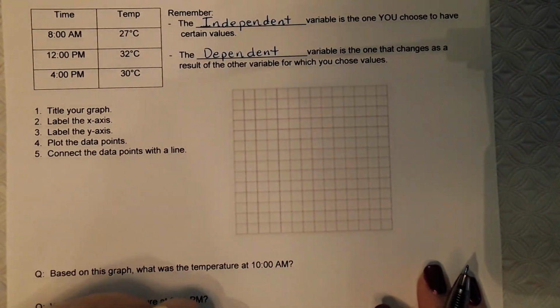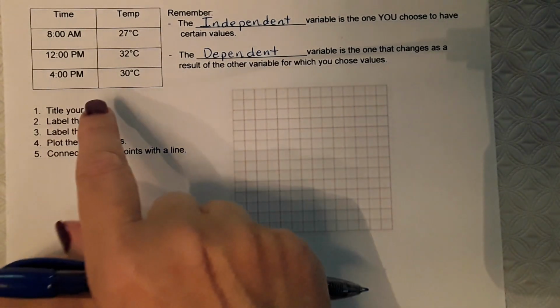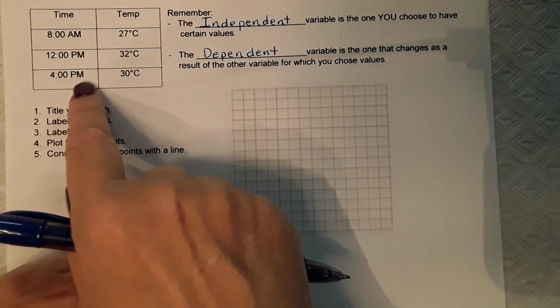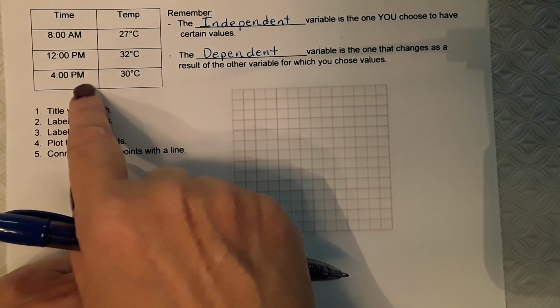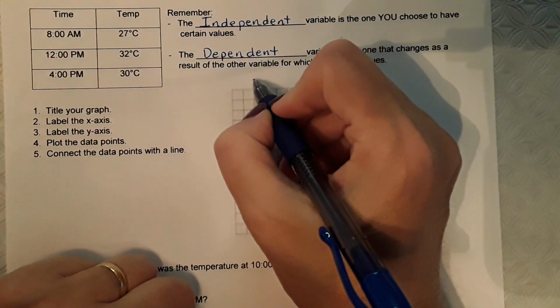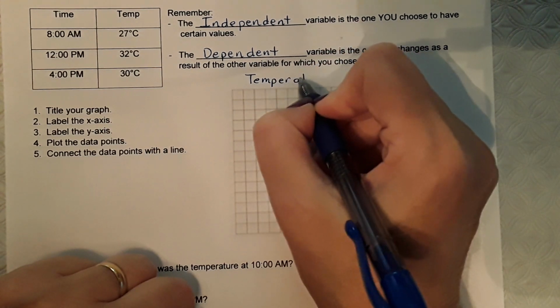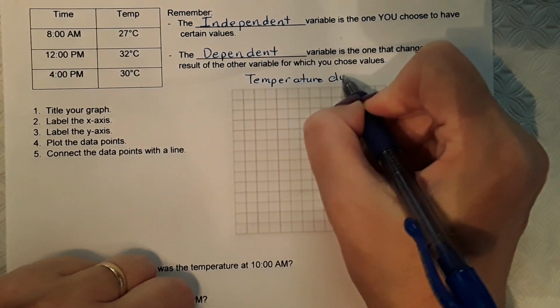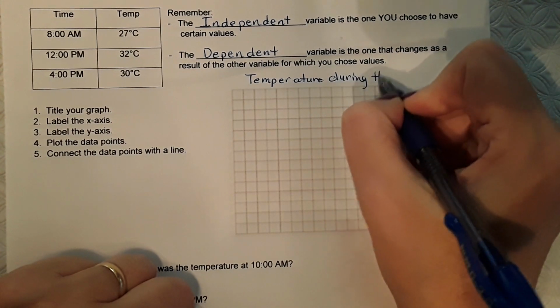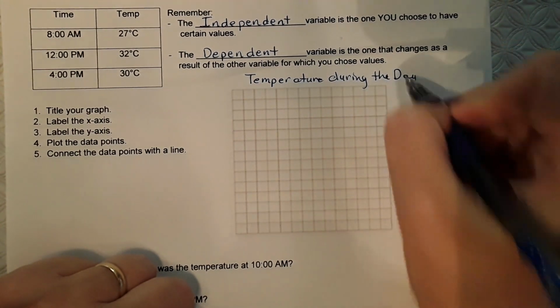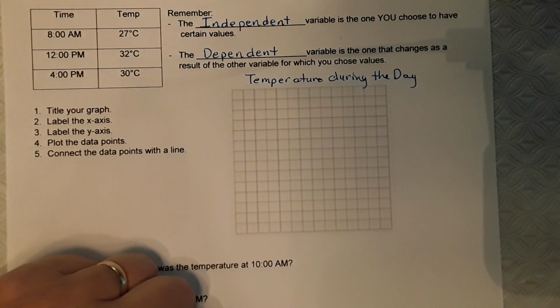First, let's title our graph. Since we're talking about the temperature at different times of the day, let's just title it Temperature During the Day. That's pretty good.